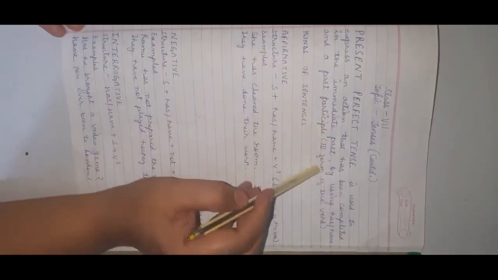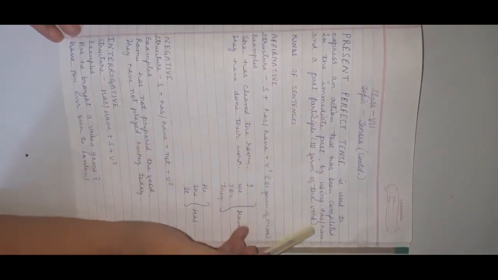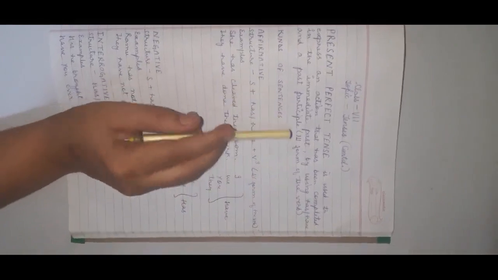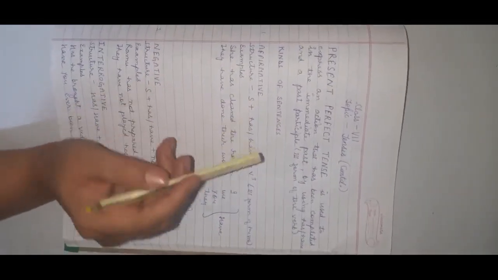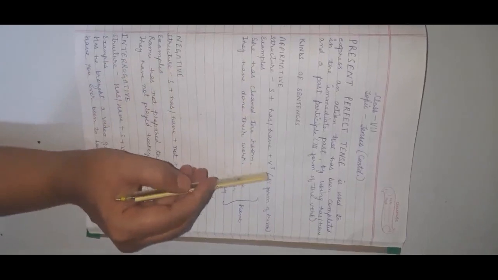Present perfect tense is used to express an action that has been completed in the immediate past by using has or have and a past participle, that is the third form of the verb. In affirmative sentences of present perfect tense, we use has or have after the subject. We understand it with the help of the structure: subject plus has/have plus V3. Now, we have to keep it in our mind.